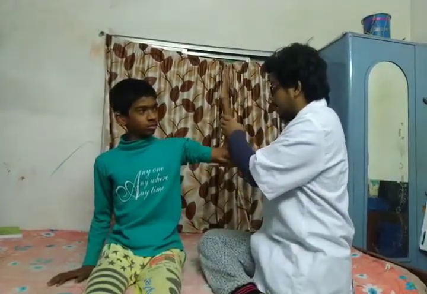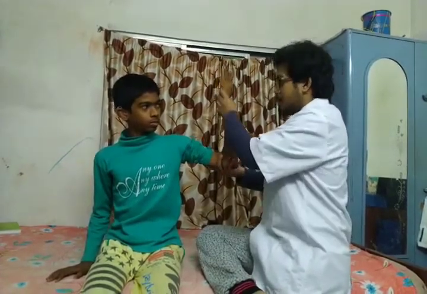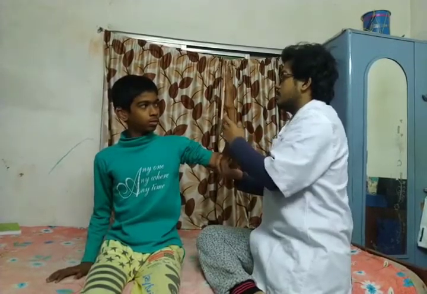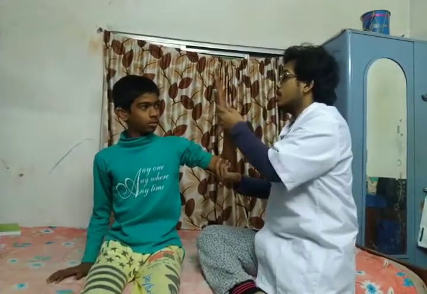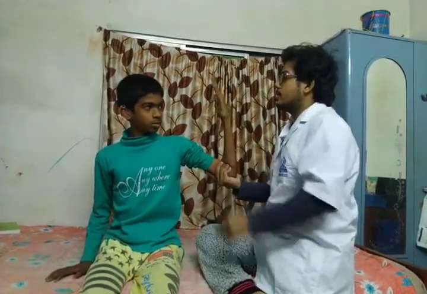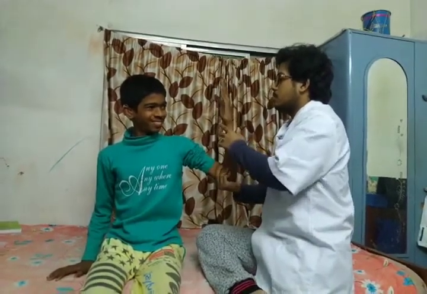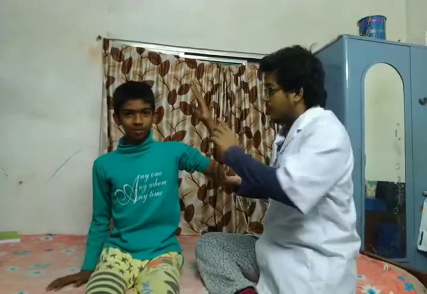Now we will go for grade 2. We know that grade 2 must be in a gravity eliminated plane. So we will place the hand, and the shoulder must be at 45 to 90 degrees. This is the mid-prone position. For supination, he will do this movement towards his face. Please do the movement. Yes, thank you. Once again. Yes, thank you. Now it is grade 2, gravity eliminated plane.